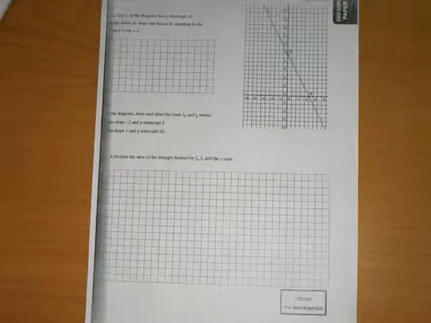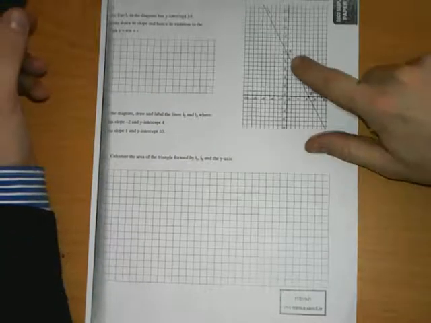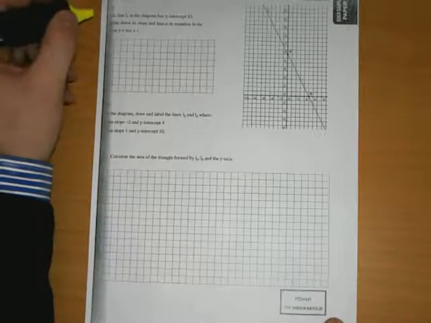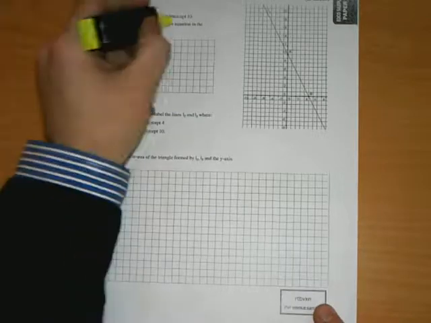This is question 3 on the page labeled 209. In question 3 part A, the line L1 in the diagram has a y-intercept of 10, which is right there. Write down its slope and hence its equation in the form y is equal to mx plus c. So we're asked to do two things in the question: write down the slope and its equation.